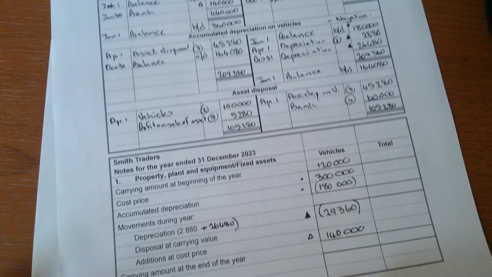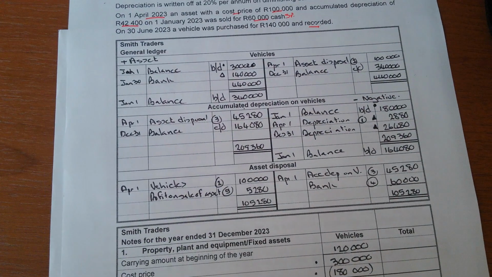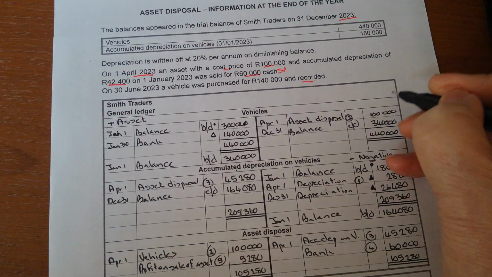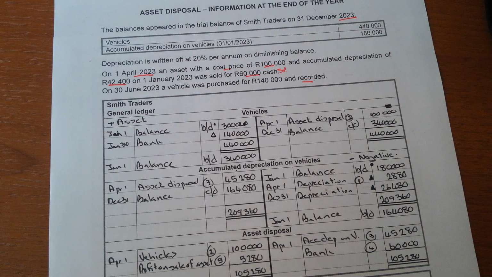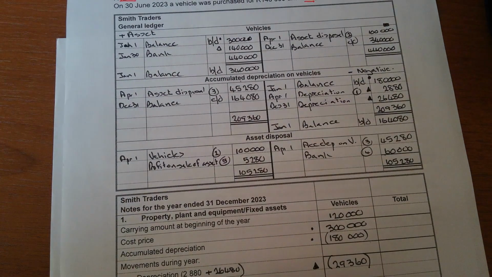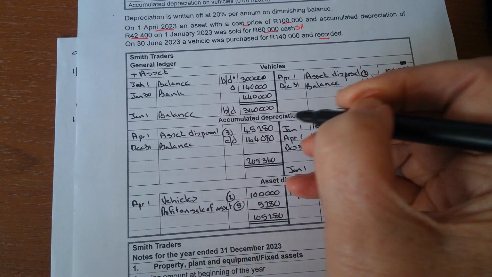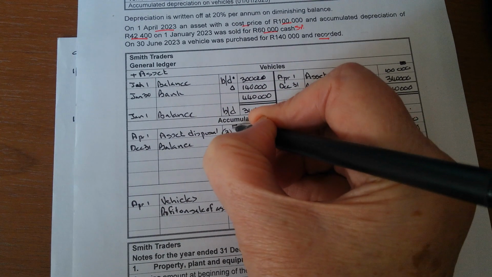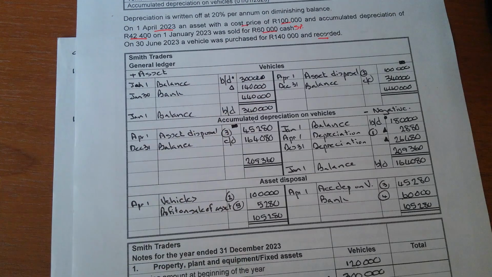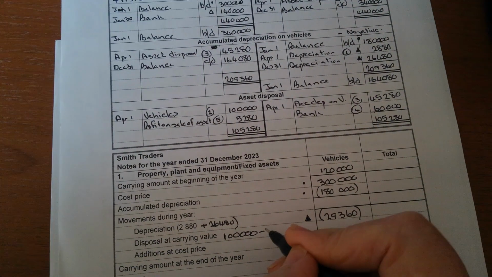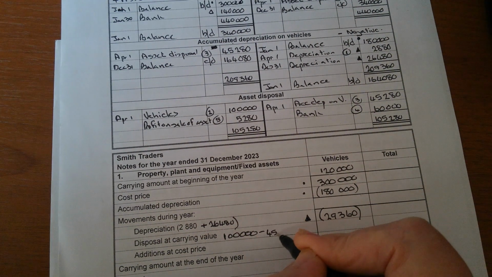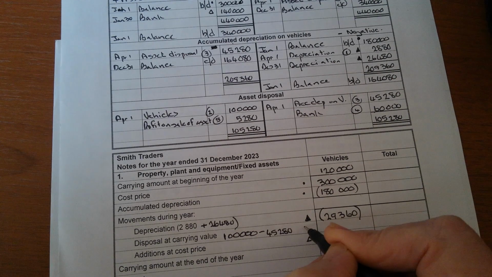To determine the value of the asset disposal, I will take the cost price that I've removed from my vehicles account, 100,000, and I will take the amount of all the accumulated depreciation on that asset, and I will subtract the 45,280.